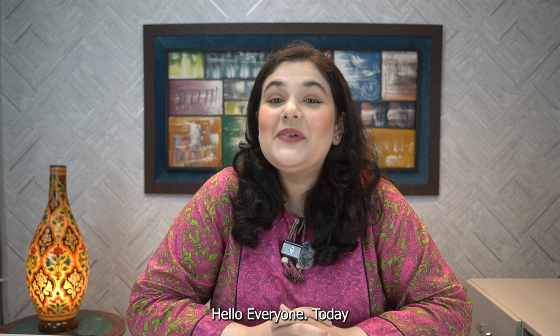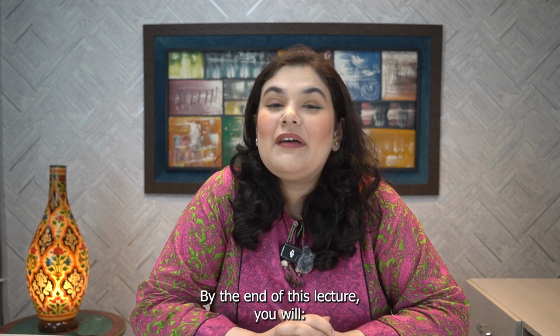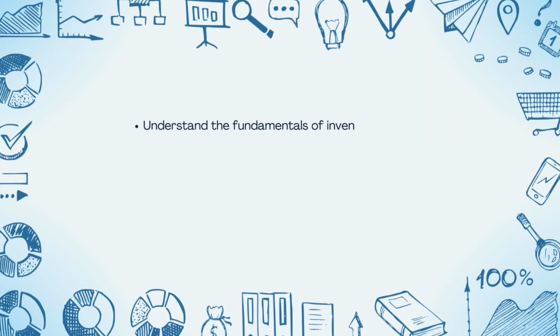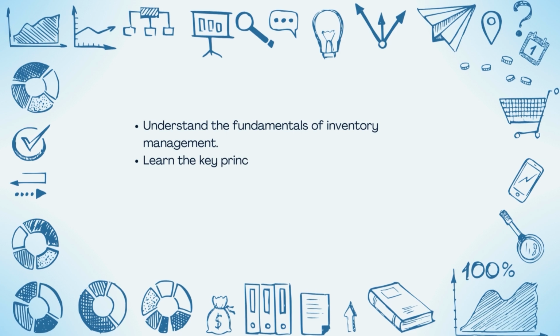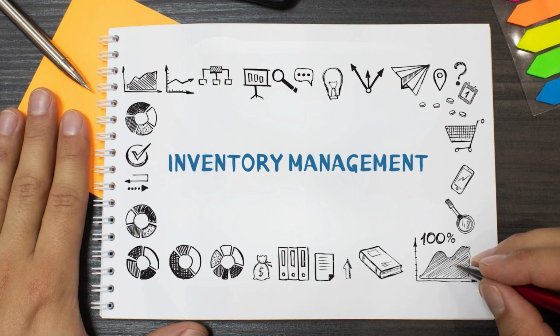Hello everyone. Today, we're learning about inventory management and production planning. By the end of this lecture, you will understand the fundamentals of inventory management, learn the key principles of production planning, and be able to optimize inventory and production processes.